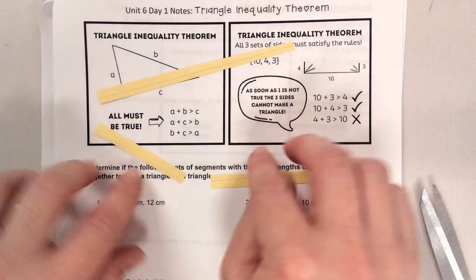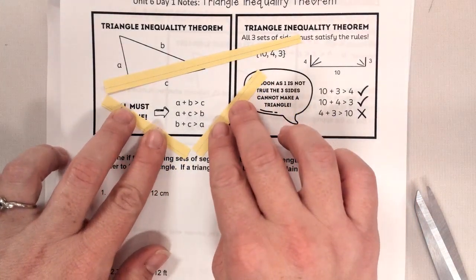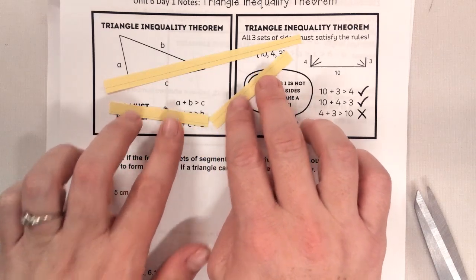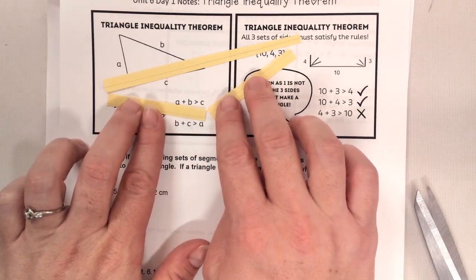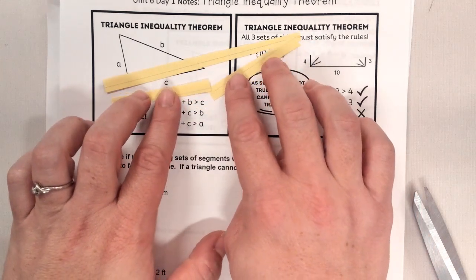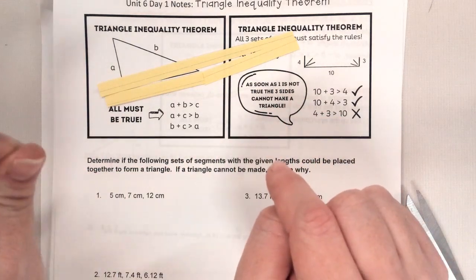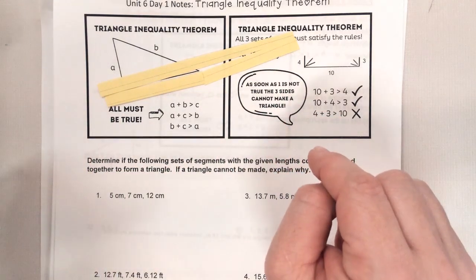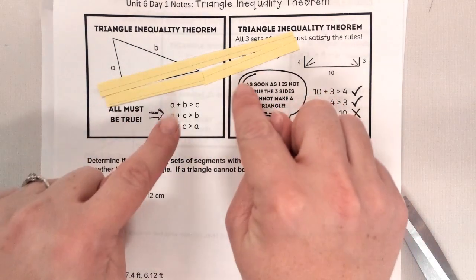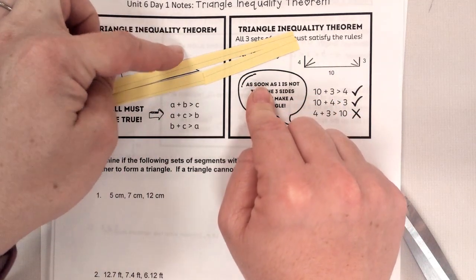two side lengths like this? Well, I can't make this one touch that corner and this one touch that corner, even if it's super obtuse. Do you see how this one can't touch that corner? But if I make it touch that corner, what ends up happening? It's no longer a triangle, it's now just a line. Okay? So your two shorter side lengths cannot equal your longest side length.